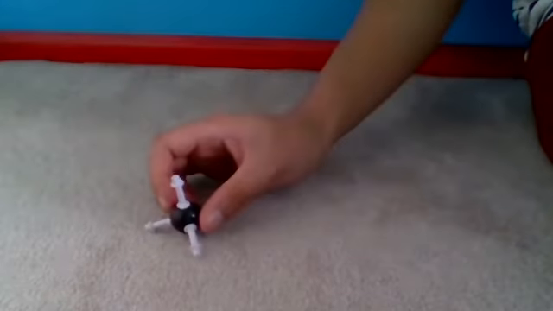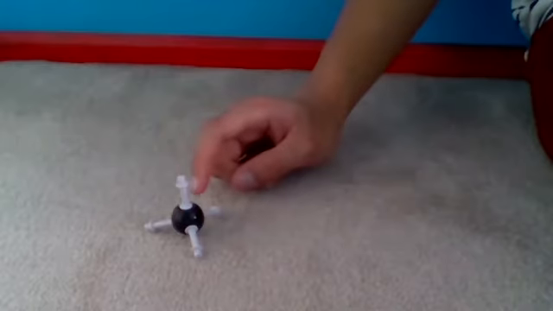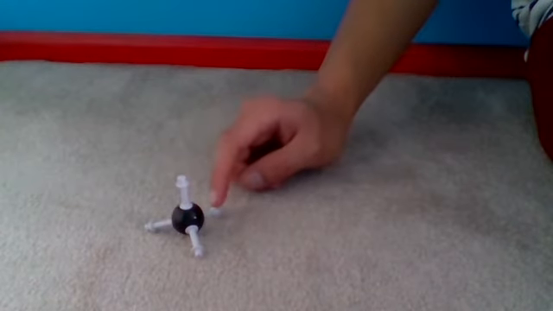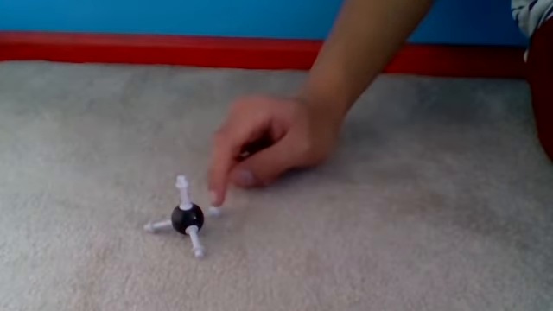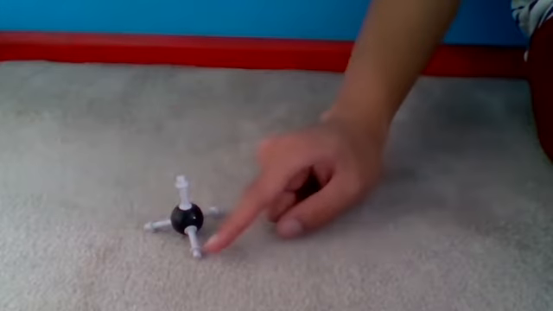Last time when we talked about VSEPR theory and electron shapes and molecule shapes, the biggest takeaway from that introductory video was this tetrahedral shape, remember, with each of these being a lone pair.